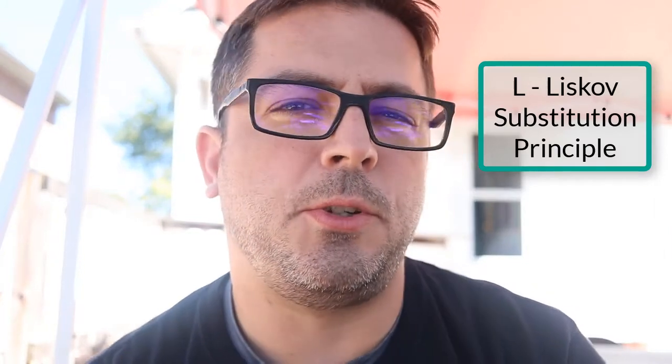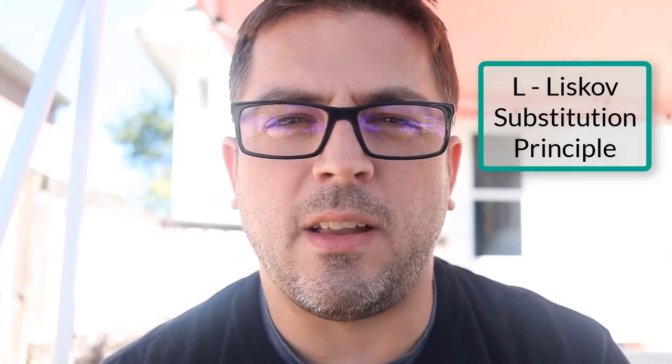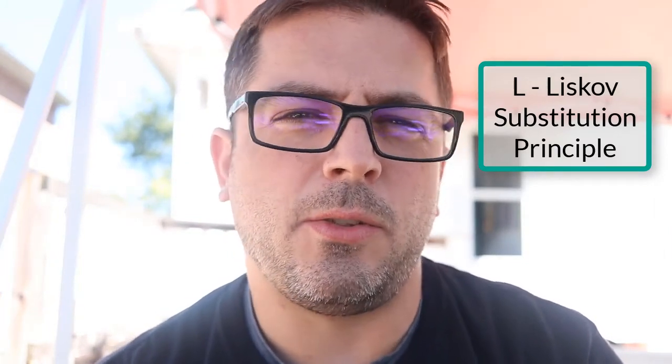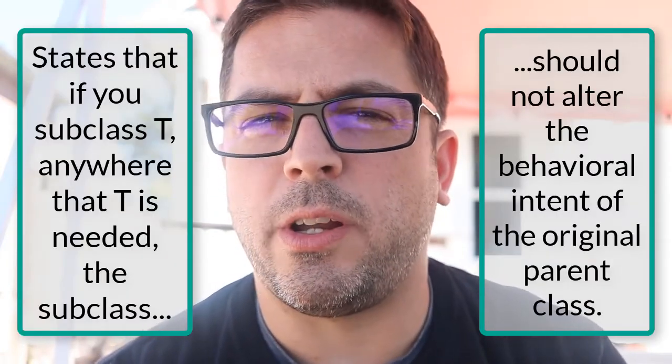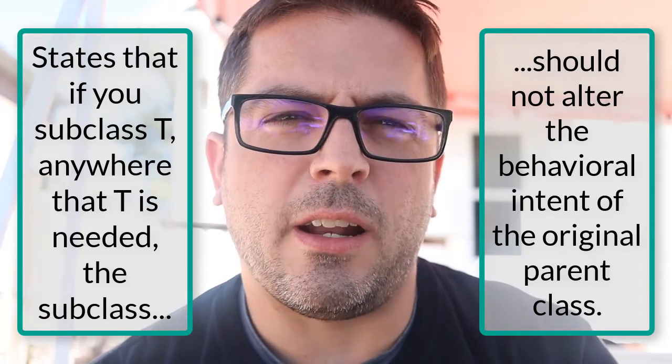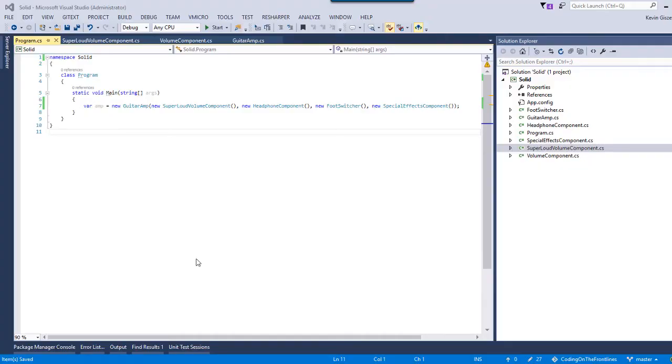Next up is the Liskov substitution principle, which states that if I take class T and subclass it to another class, wherever I needed class T, the subclass should work in there no problem. In a guitar amp example, if I take a guitar and plug it into an amp and it works, I should be able to modify that guitar slightly, and as long as it still outputs through that guitar cable, it should work in the guitar amp no problem.